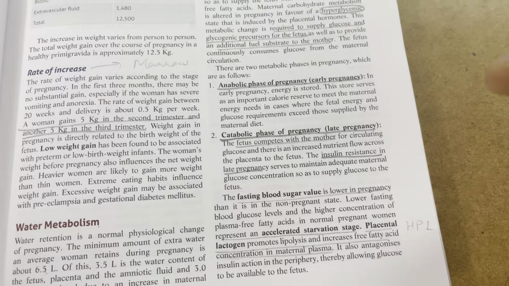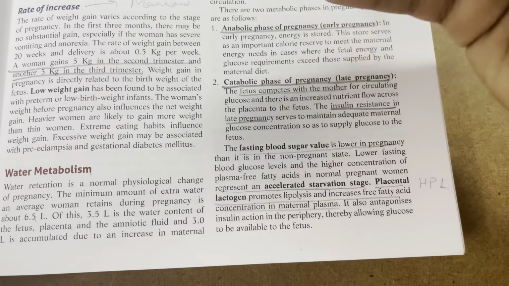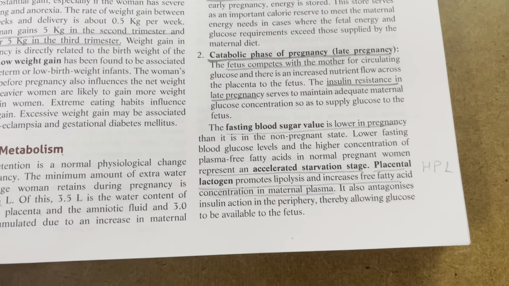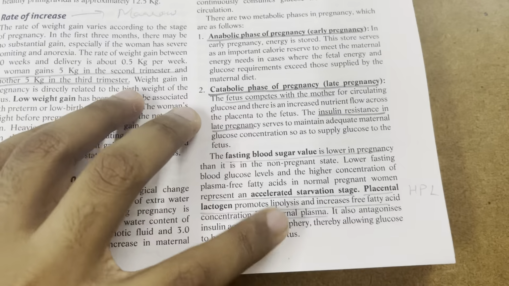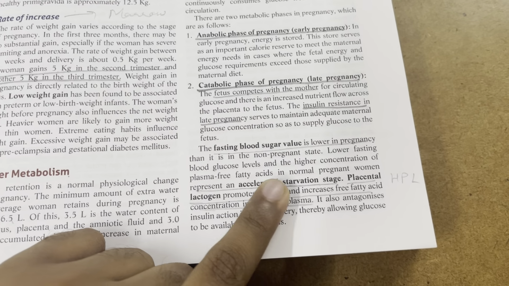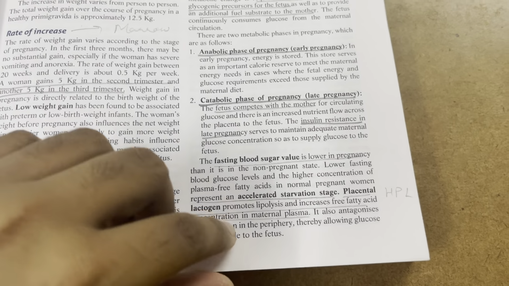So they don't want extra glucose. So gluconeogenesis is also prevented. It causes lipolysis, prevents gluconeogenesis. Okay, so that is why pregnancy represents an accelerated starvation stage. So lipolysis is promoted. HPL also antagonizes insulin action in the periphery. It allows glucose to be available to the fetus.